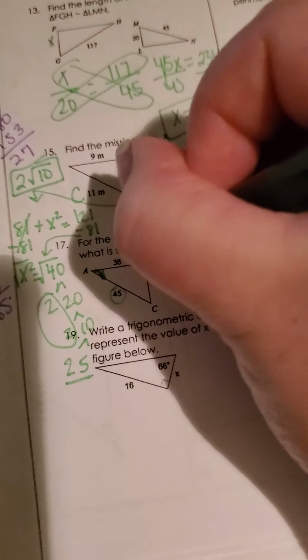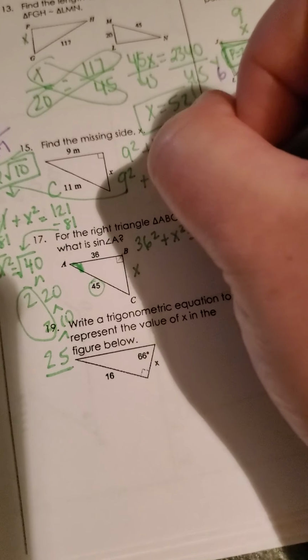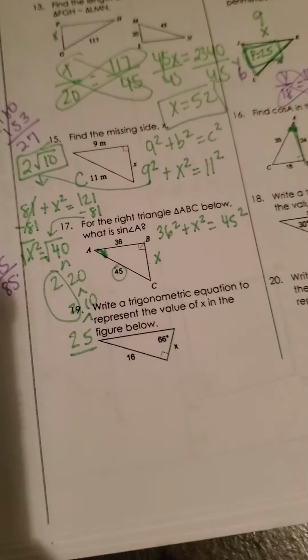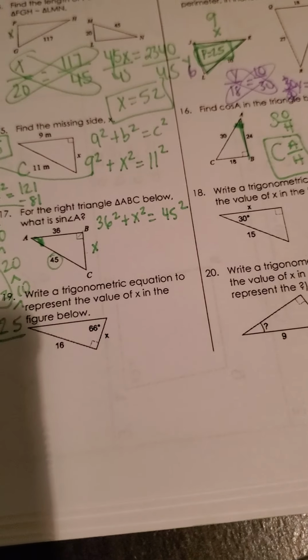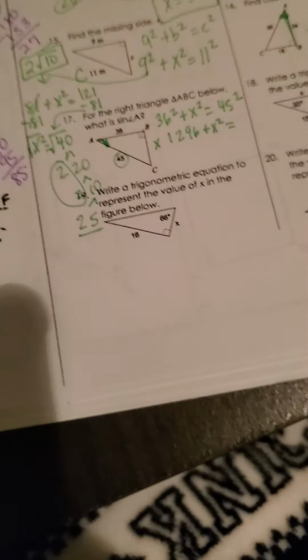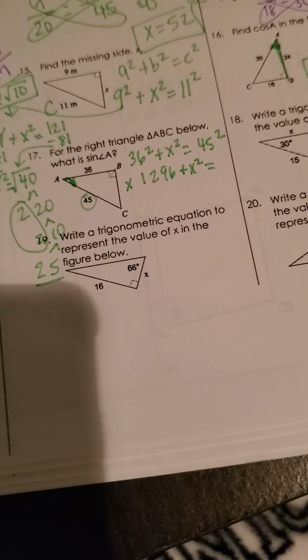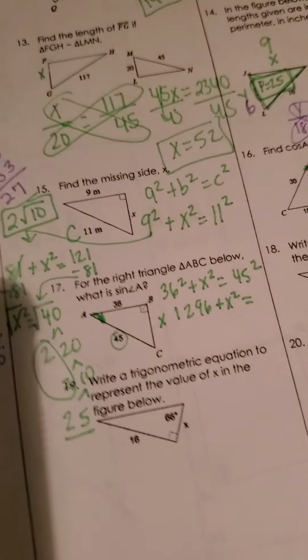So I have 36 squared plus x squared equals 45 squared. I use my calculator here. 36 squared is 1,296 plus x squared equals, and then I use my calculator again, 45 squared, 2,025.